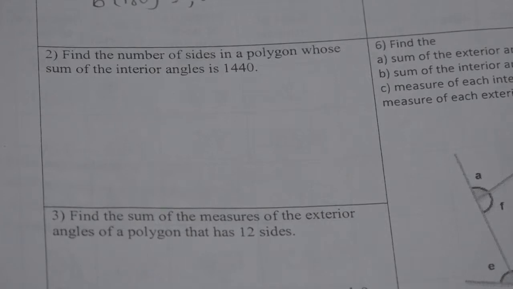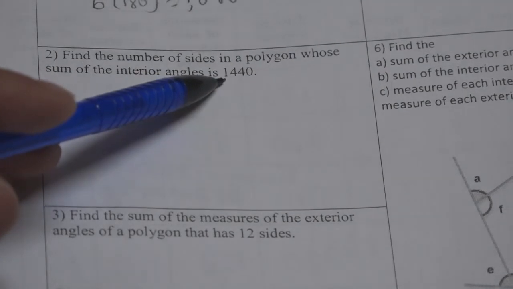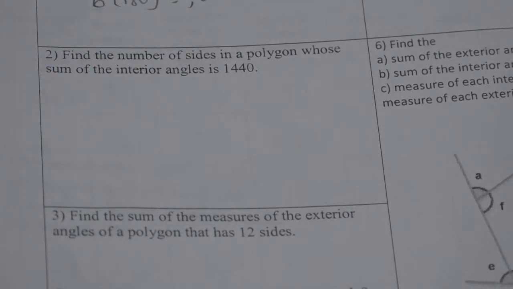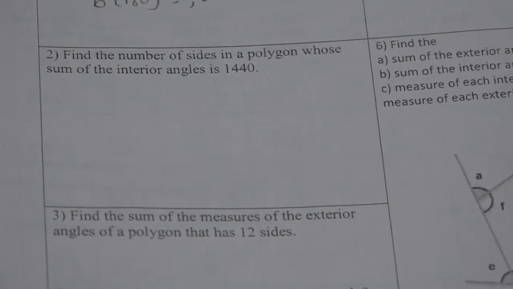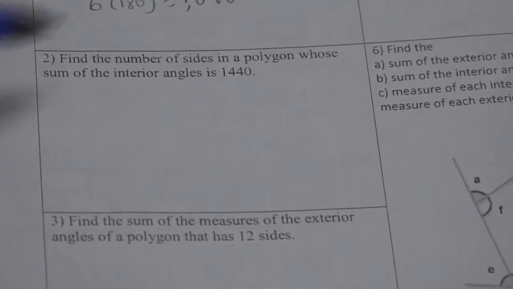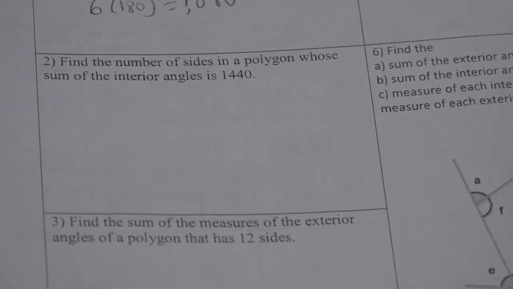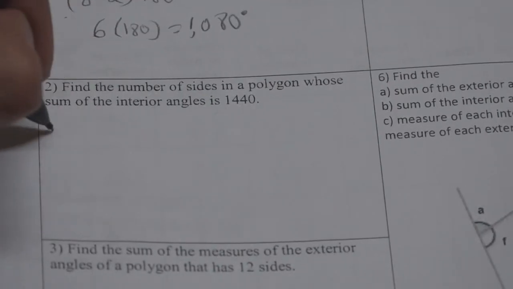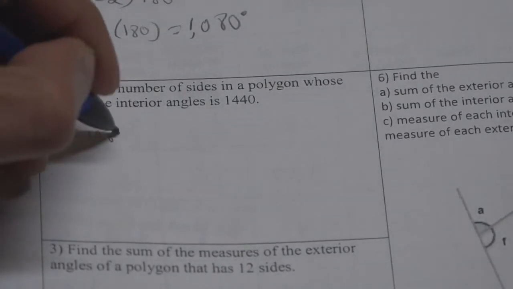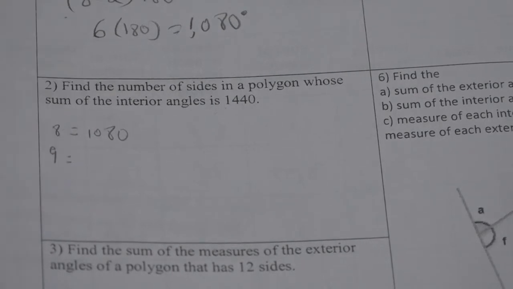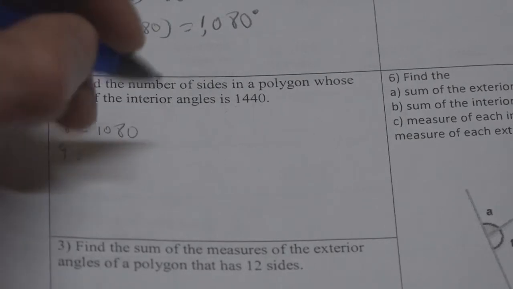Okay, it says find the number of sides in a polygon whose sum of the interior angles is 1440. Okay, so there are 2 ways of doing this. I could do it the slow way. I know that the octagon, the one that has 8 sides, has 1080. The octagon equals 1080, okay. I know that the nonagon will be 1 more triangle, so I just have to add 180 degrees more. That will be 1260.